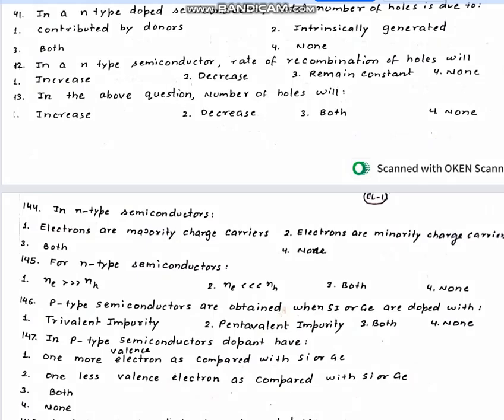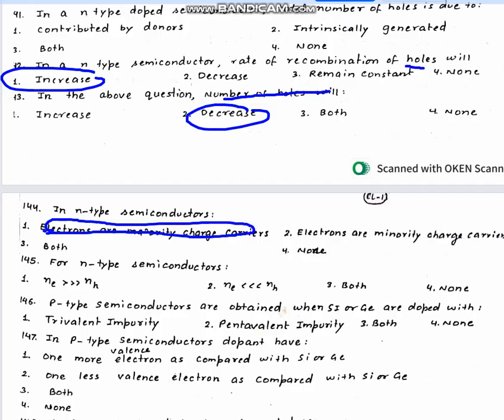Next is in N-type semiconductor, rate of recombination of holes will, obviously rate will increase as there are more electrons now, so there will be more probability of combining with holes. So first is correct over here. Next is in the above question, number of holes will, so certainly they will decrease. Next is in N-type semiconductors, electrons are majority charge carriers, so more electrons are there. First is correct.